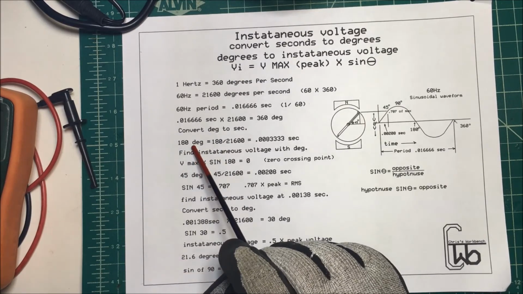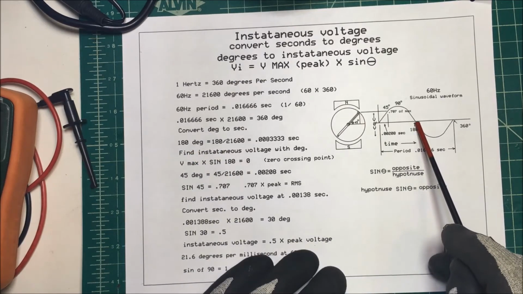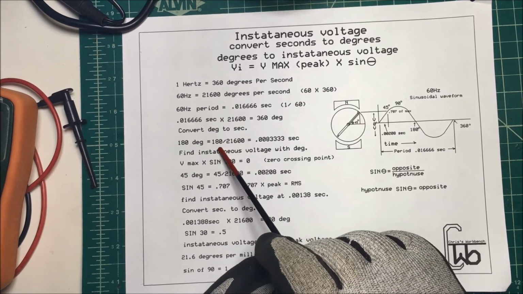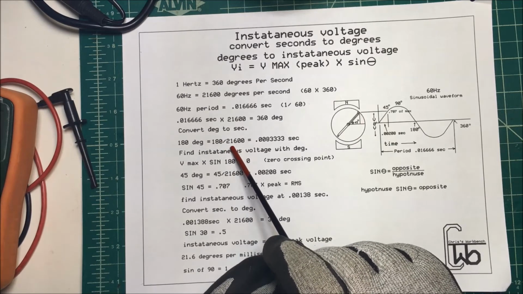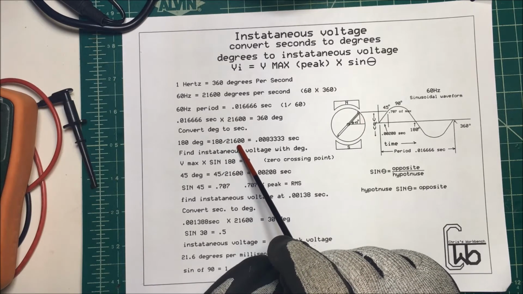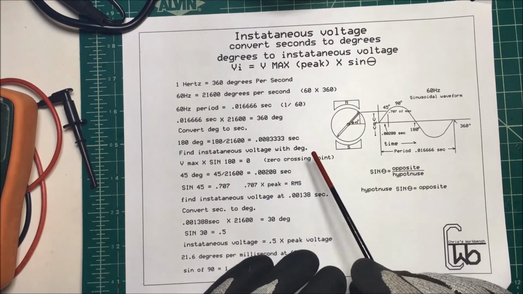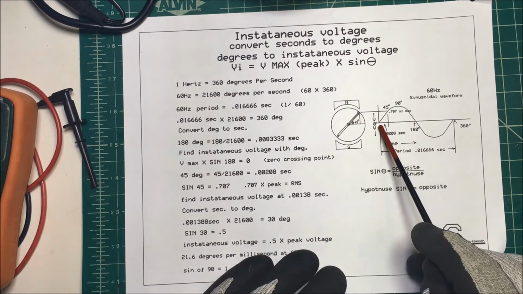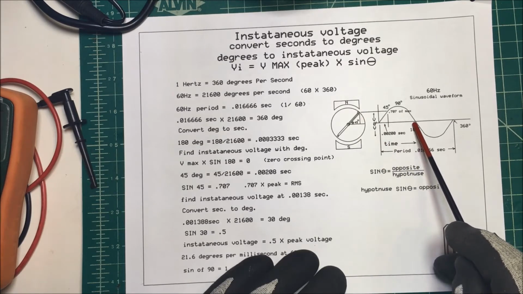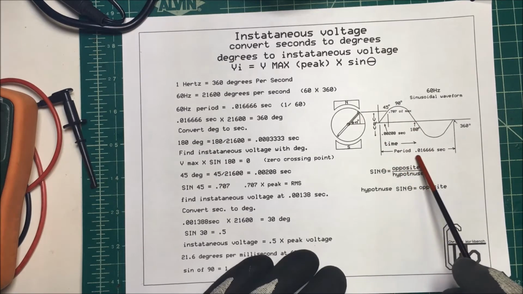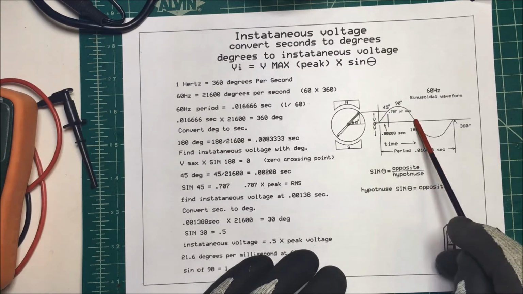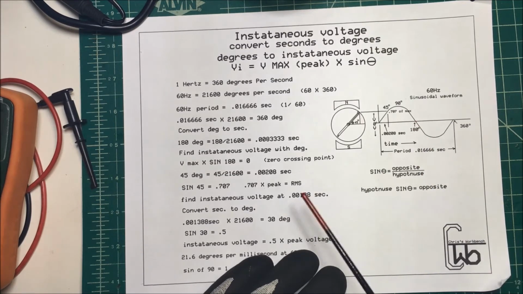Okay, so we have 180 degrees here. That's going to be right here in the center point. So 180 divided by the degrees per second, 21,600, comes out to 0.008333 seconds. So this time here is 0.008 seconds, and that's half of this period here, the 0.0166 seconds here. So that's right in the center there.